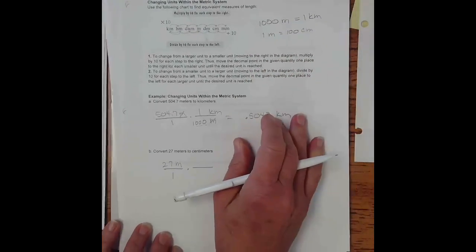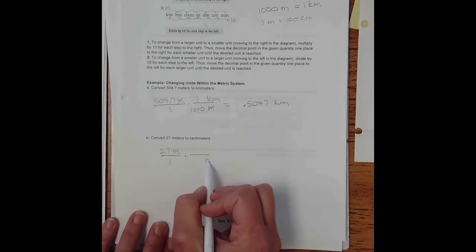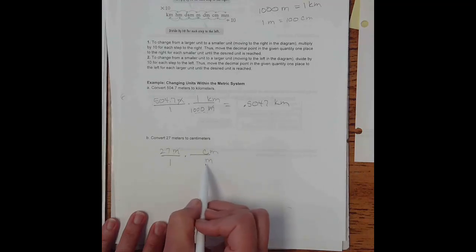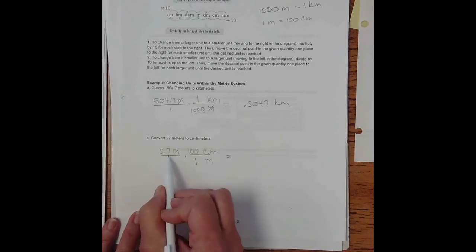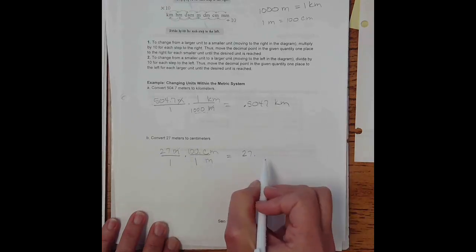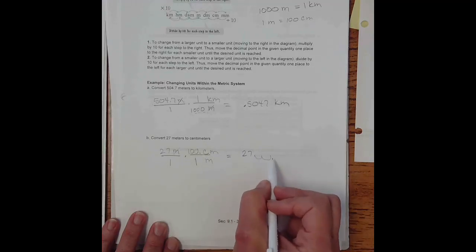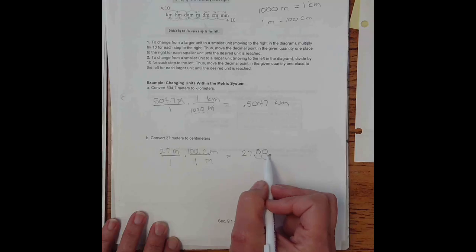So I'm going to put meters on the bottom and centimeters on top, with 1 meter for every 100 centimeters. Therefore, I'm going to multiply. I'm going to take 27 and move my decimal place 2 places, making it a larger number. So my answer is going to be 2,700 centimeters.